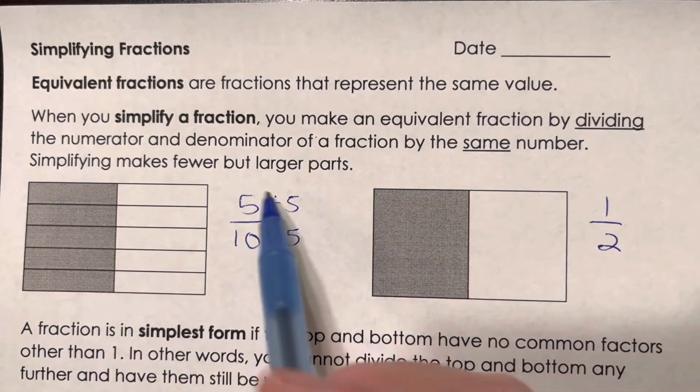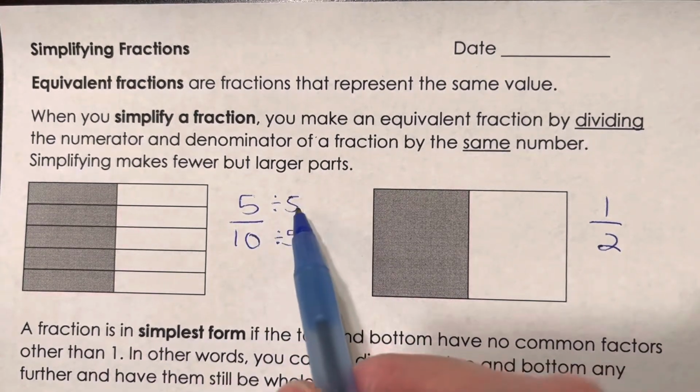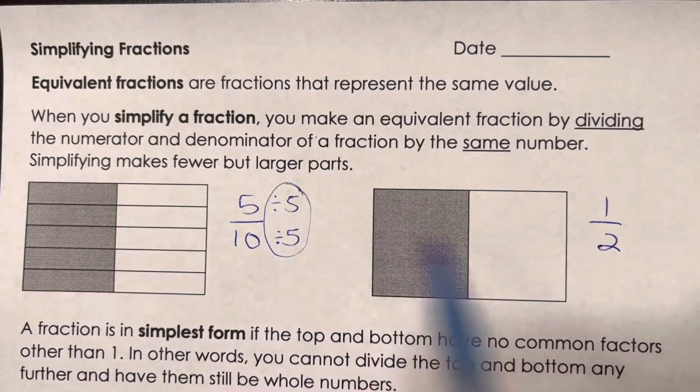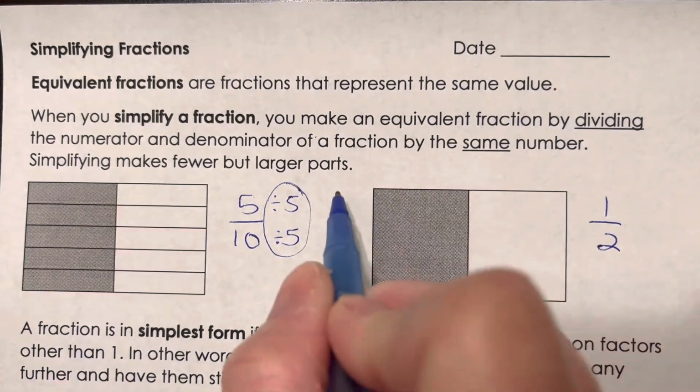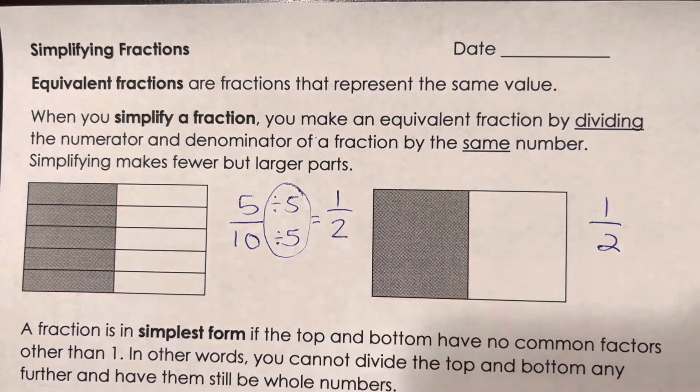So when I say to simplify a fraction, you can divide your numerator and denominator by the same thing, we can see that that's true. 5/10 is in fact equal to 1/2.